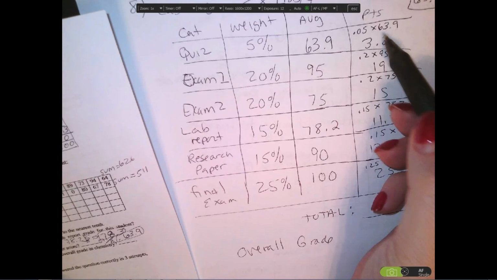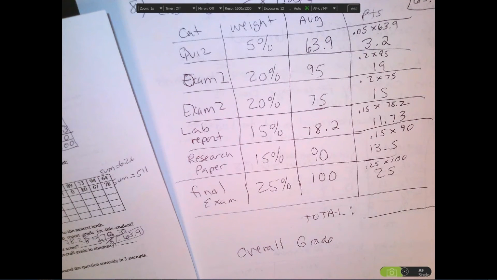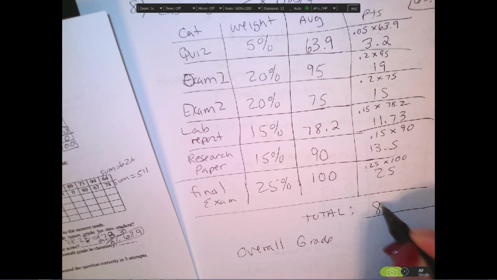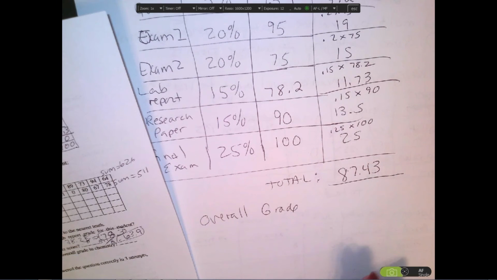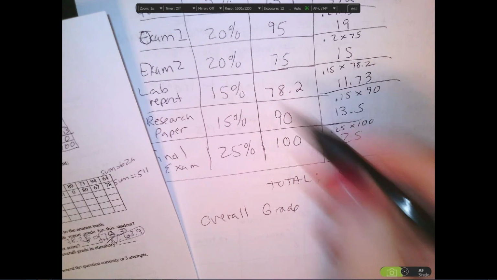Now, on the percent weighting, we just add up the category percentage points. And it comes out to be 87.43. And do not divide on the percent weighting.